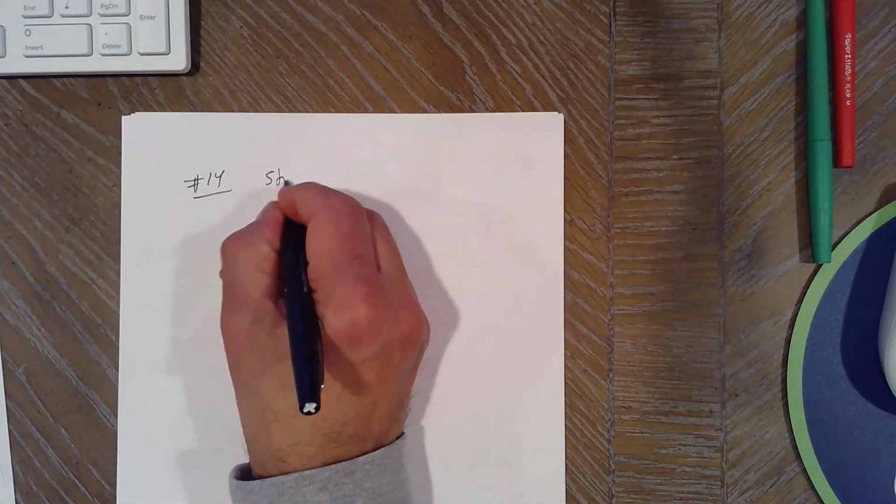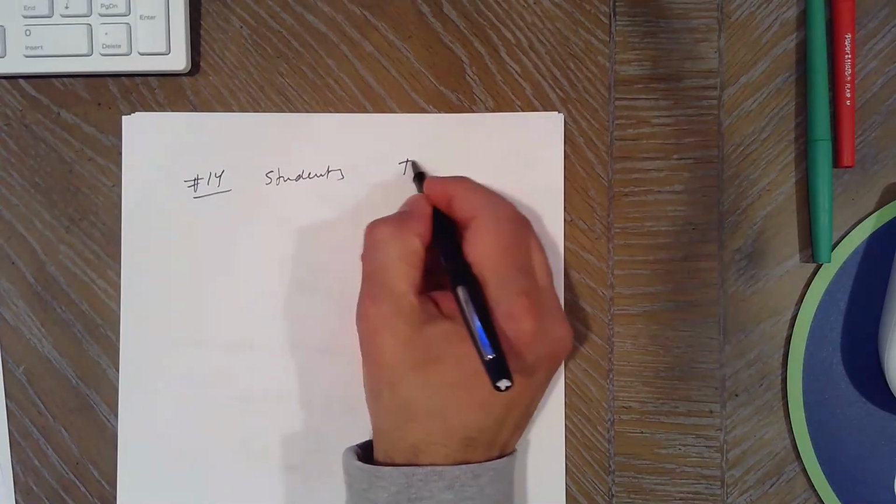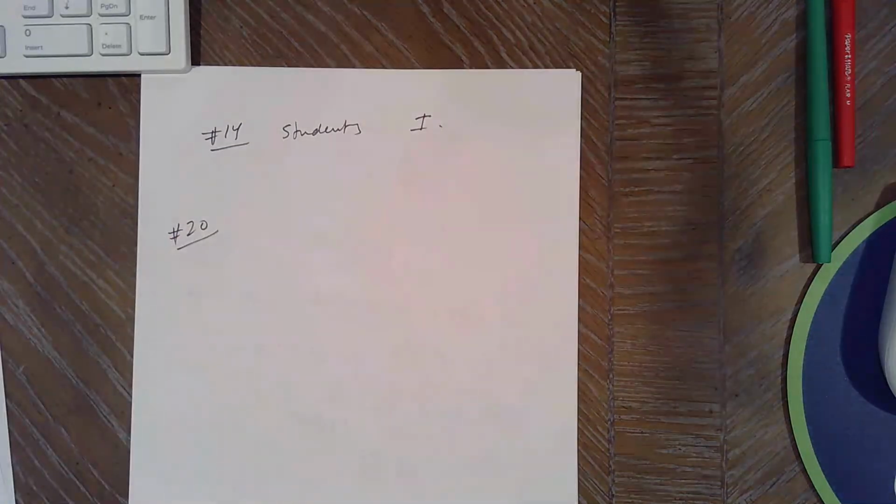Alright, so number 14. Number 14, you can do that, okay? It's just the same kind of question. It matches graph number 1. No, the answer is in the notes. Number 20 now is the same. In number 20, find the eccentricity, identify the conic, give an equation of the directrix, and sketch the conic.